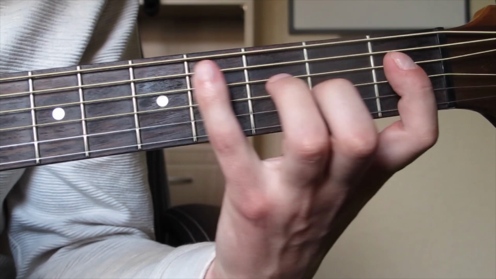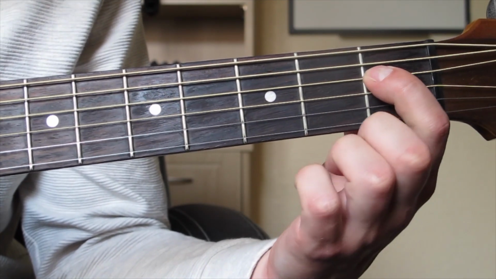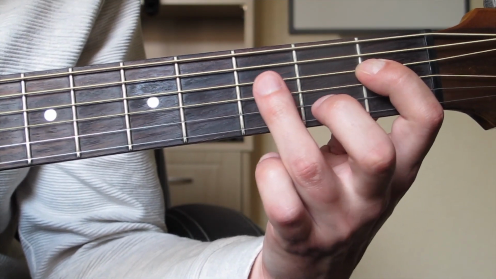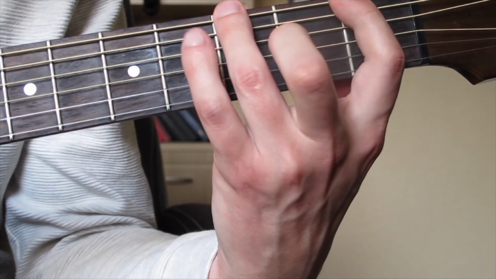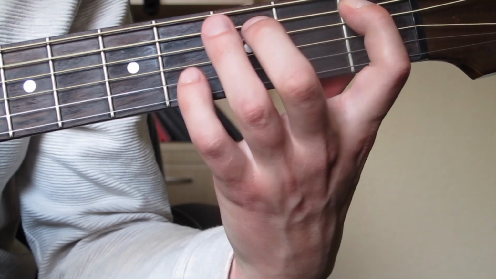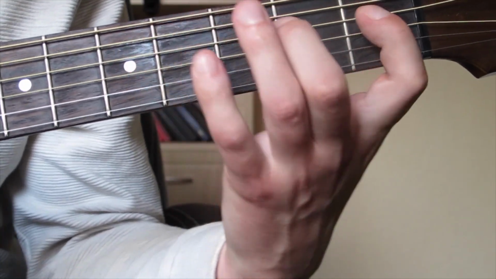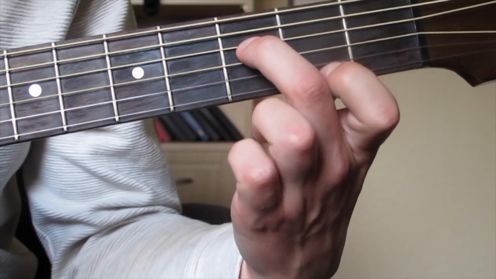Next note is here, your index finger there. And then there's your octave there. So the whole thing would be 1, 2, flat 3, 4, 5, 6, flat 7, 8.